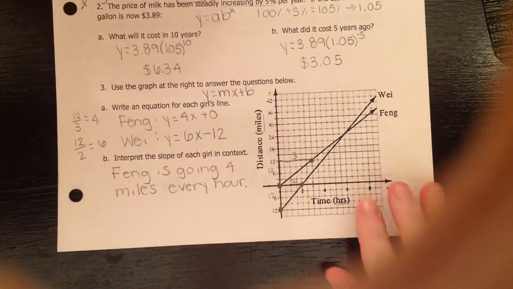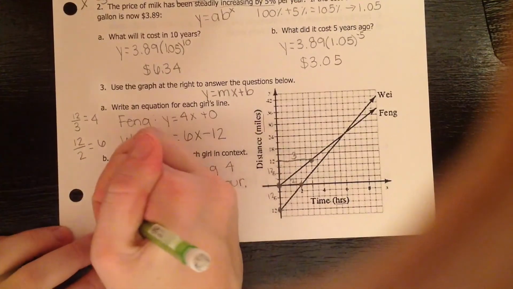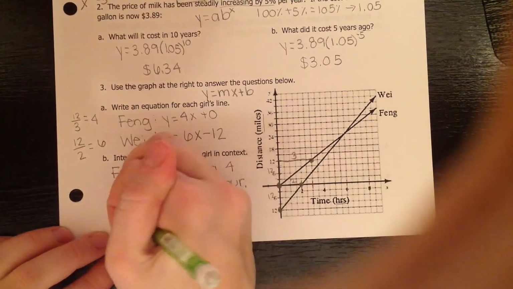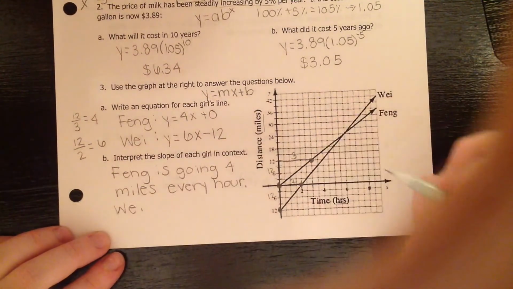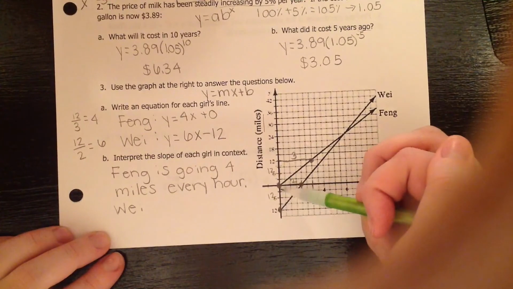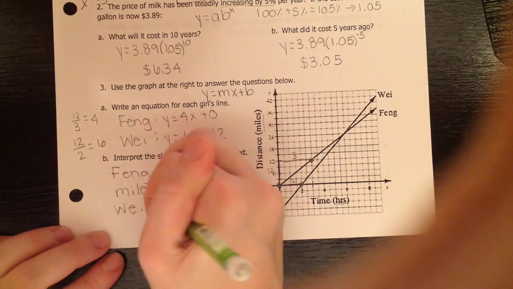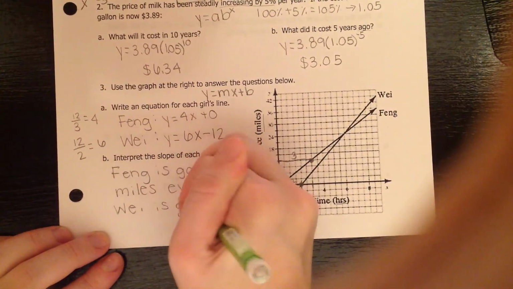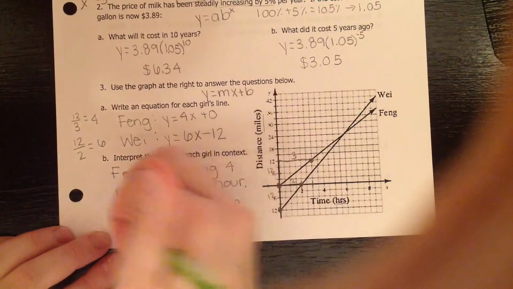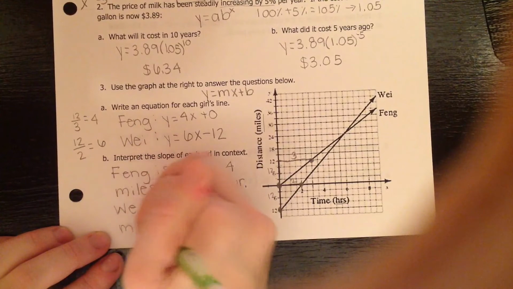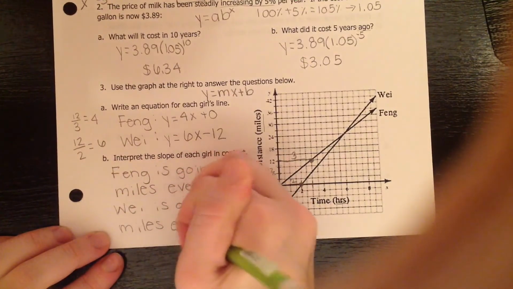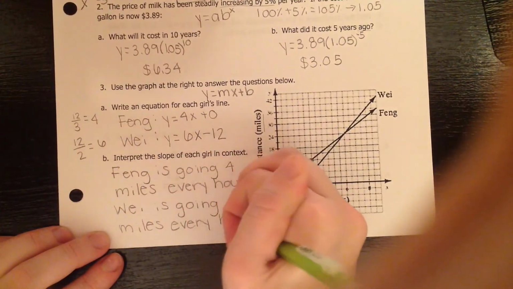And also very similar for Wei, only she's just going to have a different number. So her slope was 6, so she's going up 6 over 1. So we can say Wei is going 6 miles per hour, or I'm going to write every hour. So that is every 1 hour.